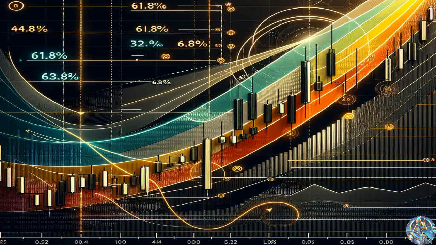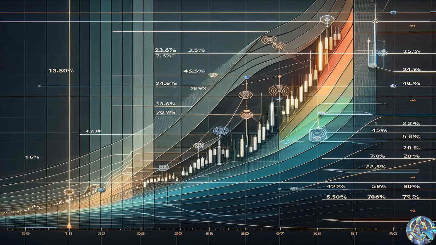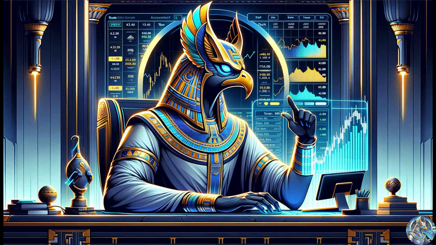I hope that this quick illustration was helpful for you to understand the importance of the Fibonacci retracement levels and how you can use them beside other momentum and volume indicators to have better entries and exits for your trades.